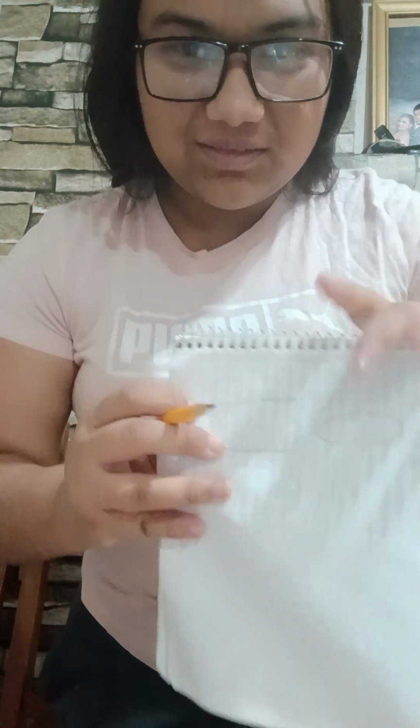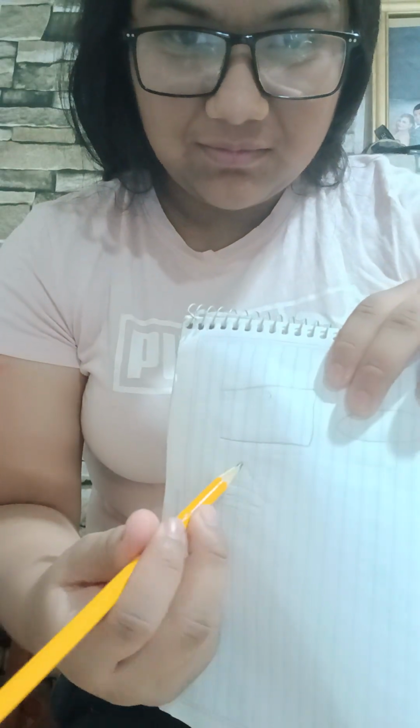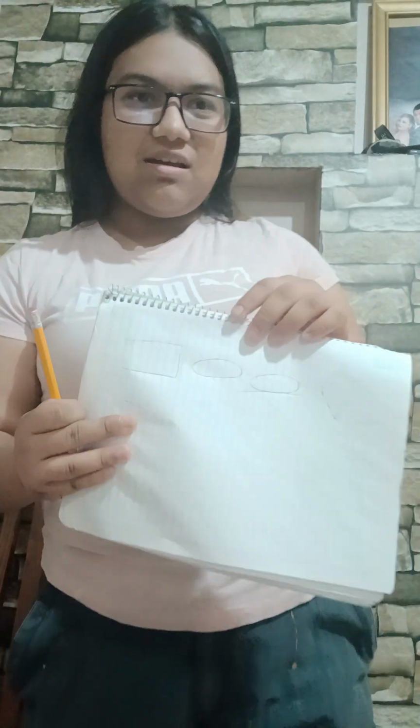The entity is represented with a rectangle, and represents an object, person, or concept from the real world that we keep data about.